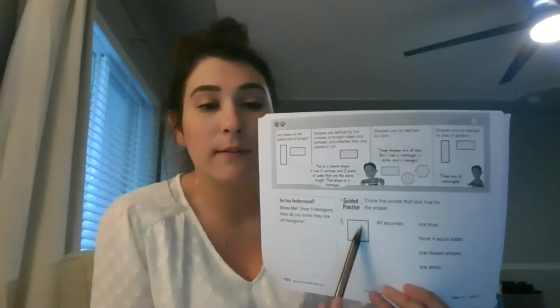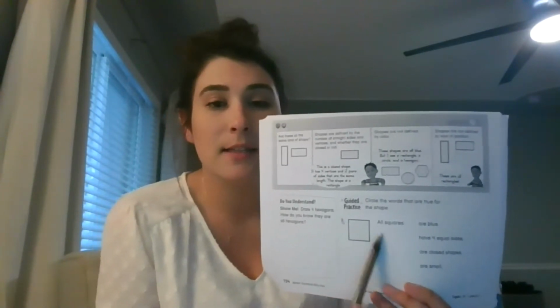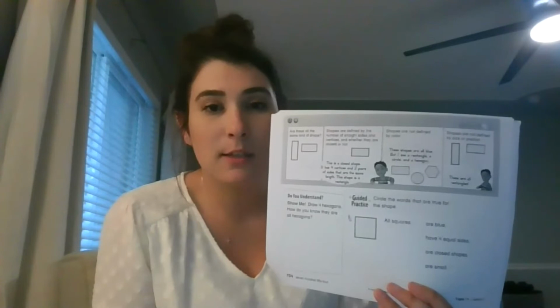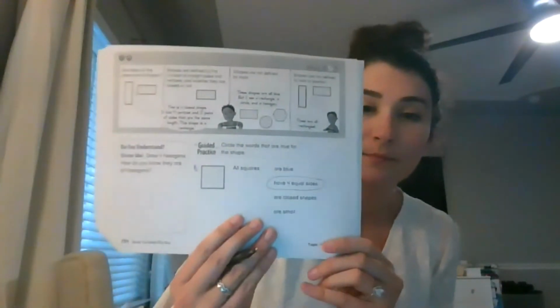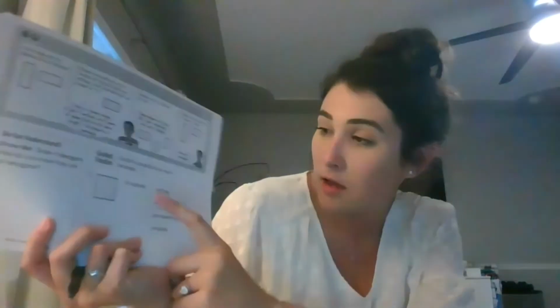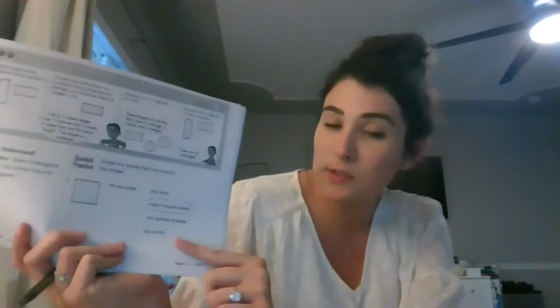The next part says has 4 equal sides. 1, 2, 3, 4. This one has 4 equal sides. Do you have to have 4 equal sides to be a square? Yes, you do. So we're going to circle that one because that is true. Now the next part says all squares are closed shapes.